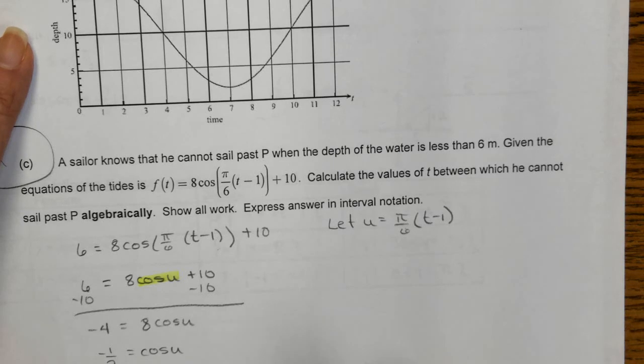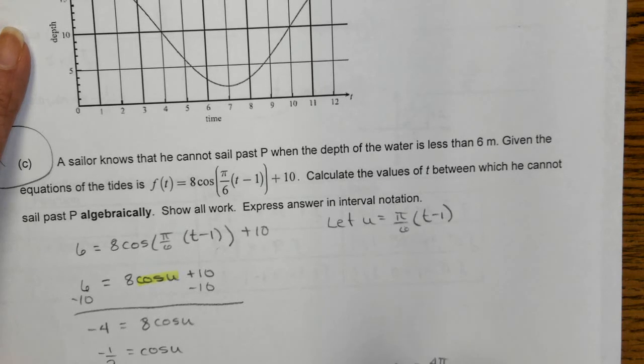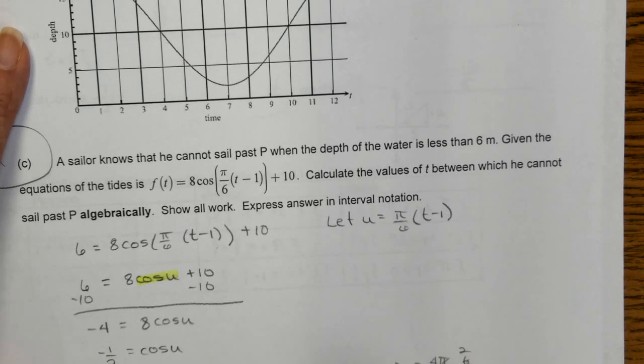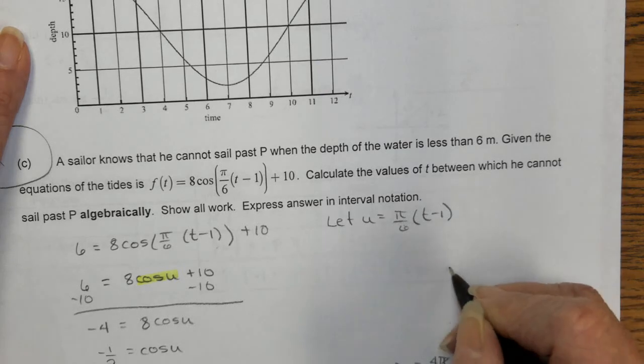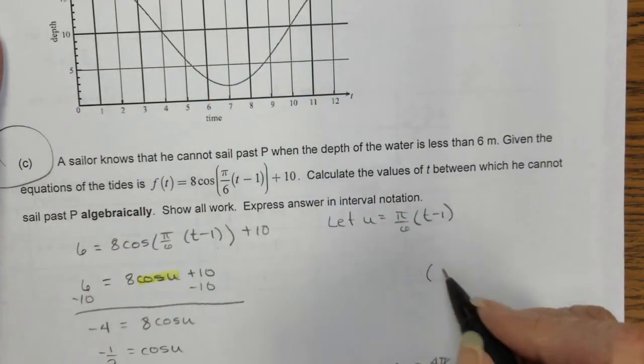I'm going to substitute in my pi over 6 times t minus 1 for the u. Set that equal to 4 pi over 3. Multiply both sides by 6 over pi. The pi's cancel out. And I'm going to get t minus 1 equals 8. T equals 9.